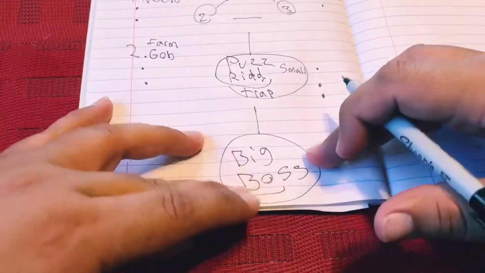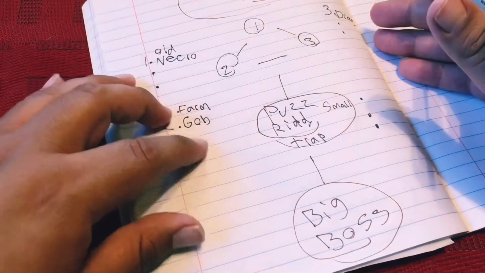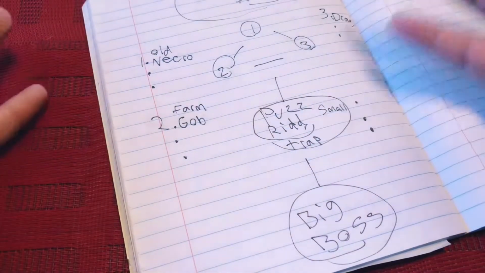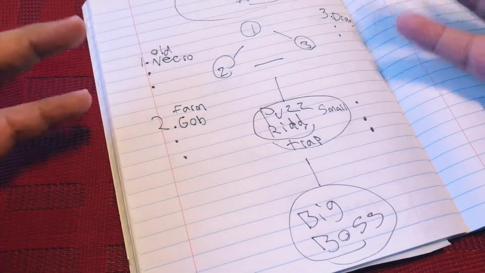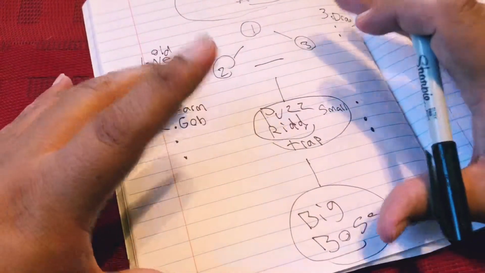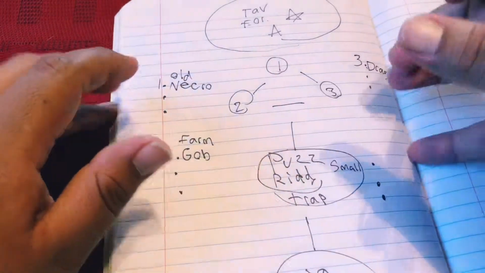And then I'll have my big boss encounter. So that will be your necromancer, your dragon, probably not a goblin. It will probably be your bugbear or stuff like that. But your goblin encounter, your big goblin encounter at the end, the big boss. And that's the way I structure the story.